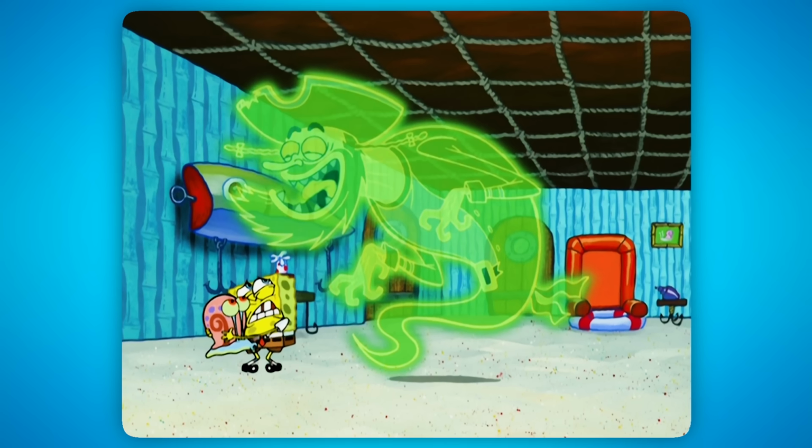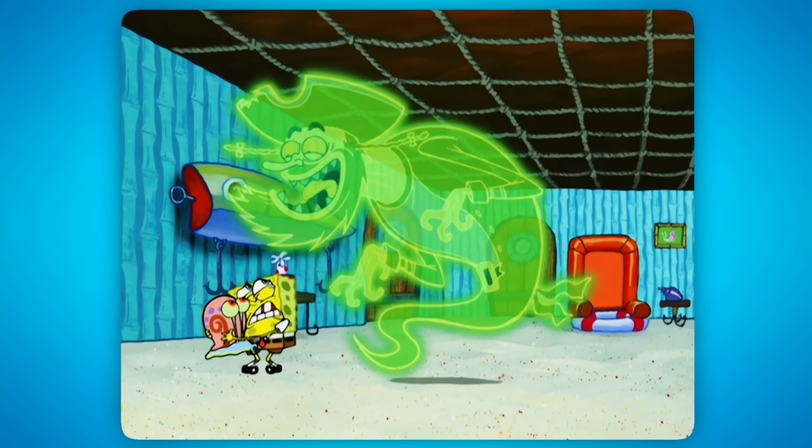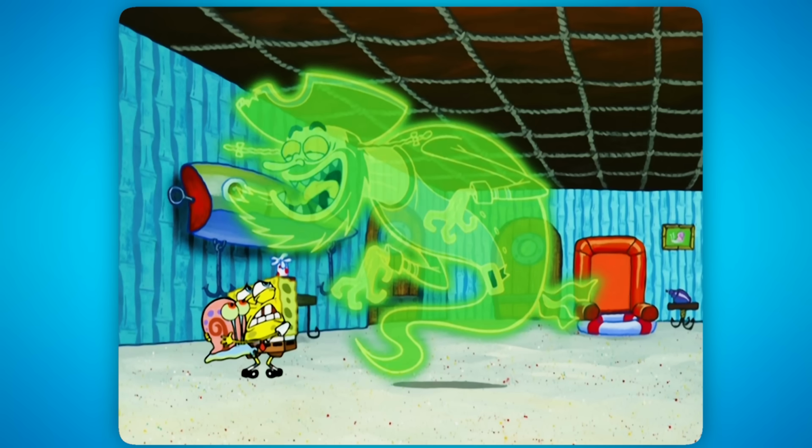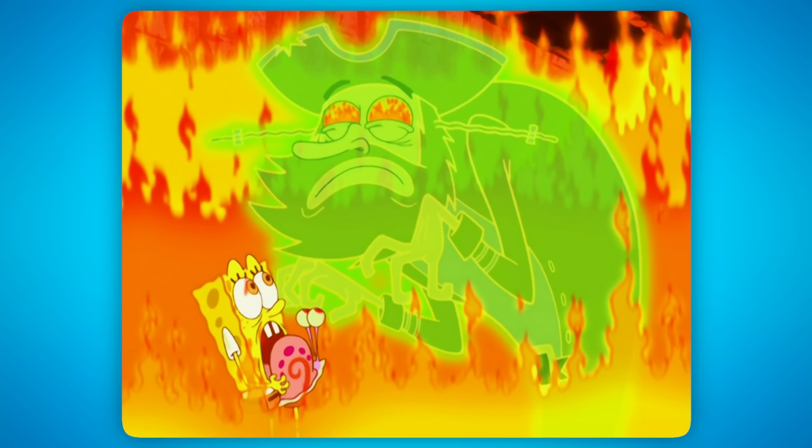SpongeBob comes up with this plan where the Dutchman pretends to be Squidward's dead mom to scare him into believing in ghosts again. This works perfectly and Squidward runs away screaming. But wait, why does this work when nothing else did? What's the difference between scaring Squidward by pretending to be his mom versus just scaring him as the Flying Dutchman?